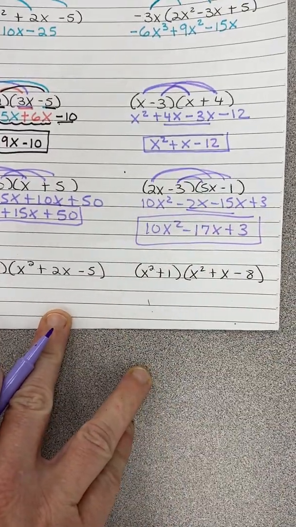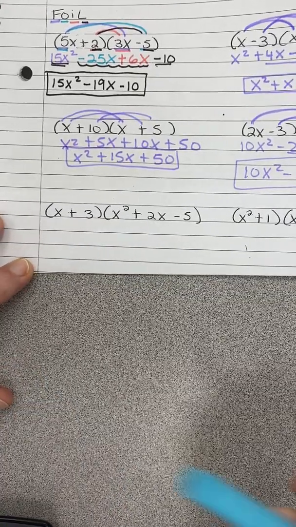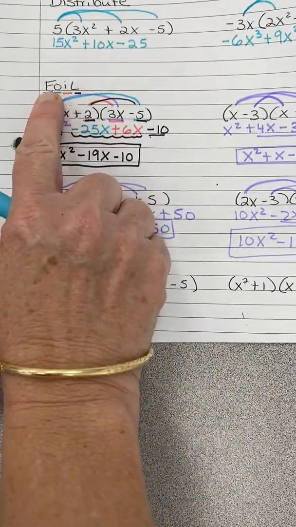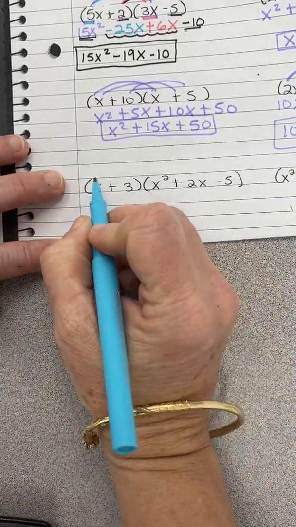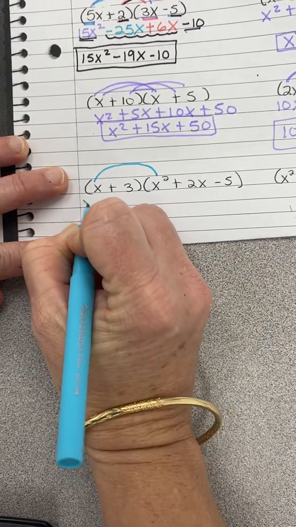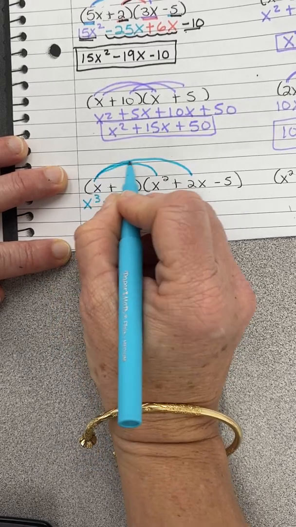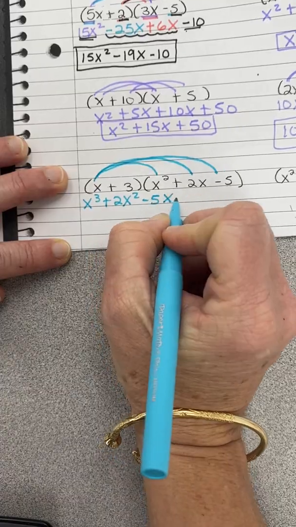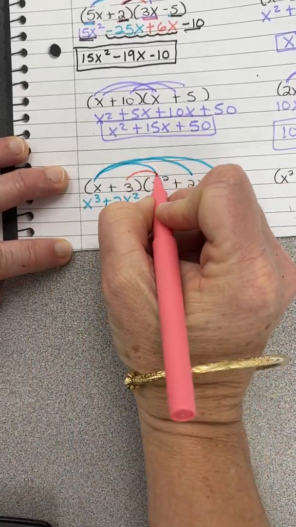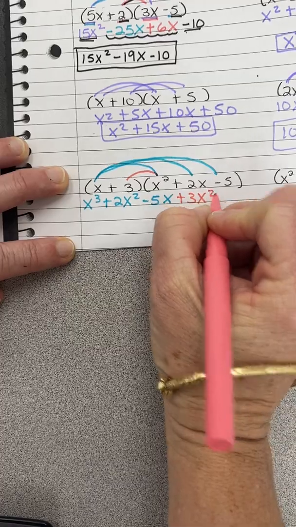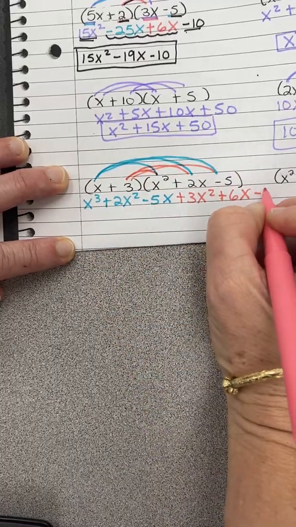Now I wanted to show you one of these down here, which is a binomial being multiplied by a trinomial. Not much different if you think about it like distribution. If you go first, outer, inner, last, and are very specific, it might start getting a little confusing. But if you just think, we're taking this x and distributing it to here. So that's x cubed. Now it's got to go to the next one, plus 2x squared. Now it's got to go to the next one, minus 5x. I am done with that, and now I have to deal with the 3. 3 has to go to the x squared, 3 has to go to the 2x, and 3 has to go to the negative 5.